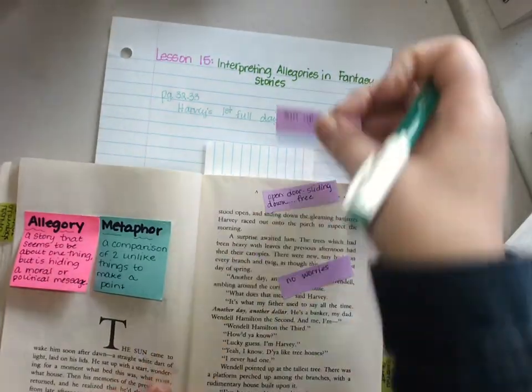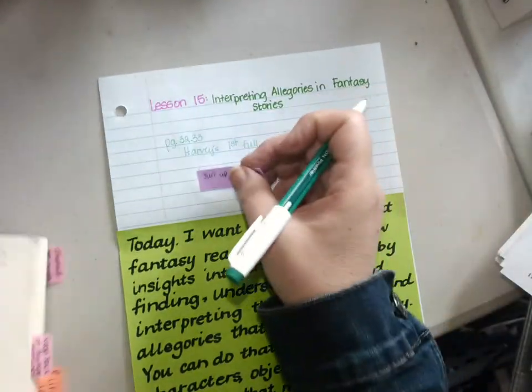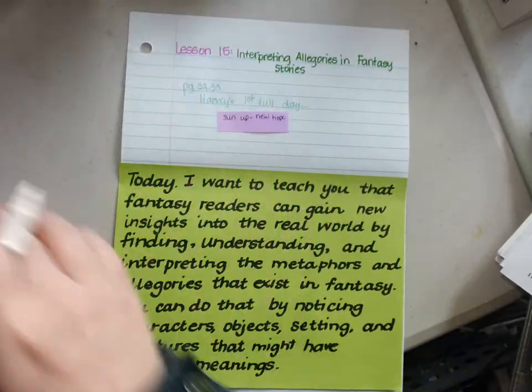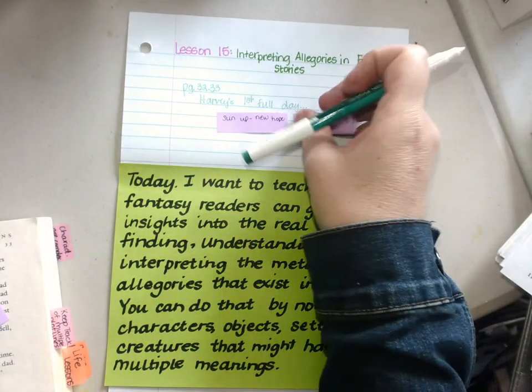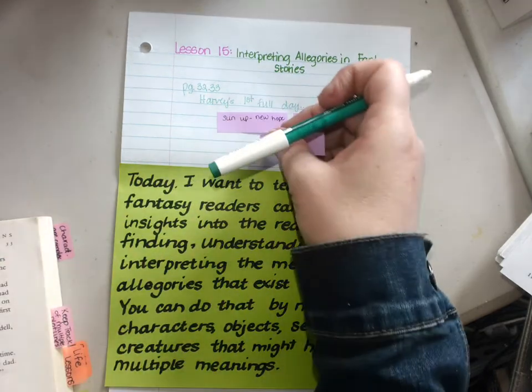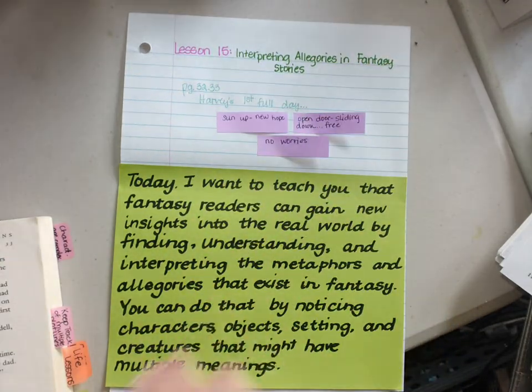And this very first day, here's where I'm going to put my little post-it notes. The sun's up. He's got new hope. The door's open. He's sliding down the banisters. He doesn't have a worry.